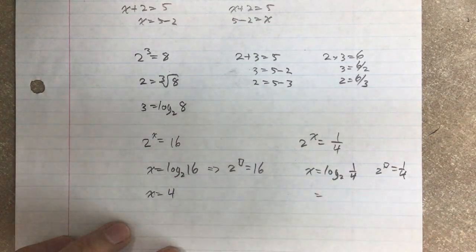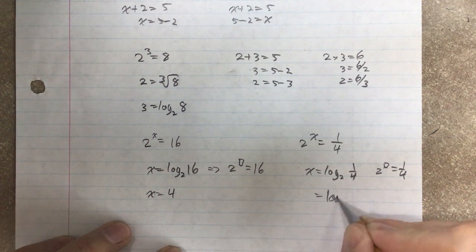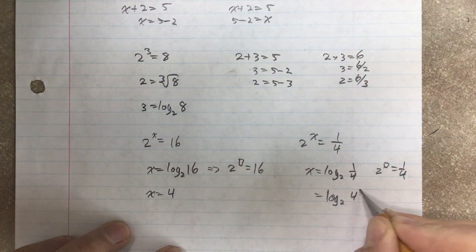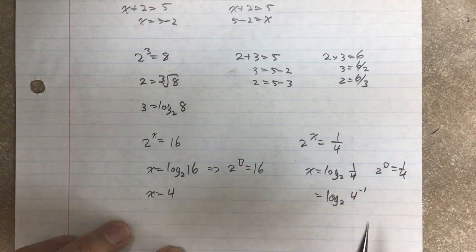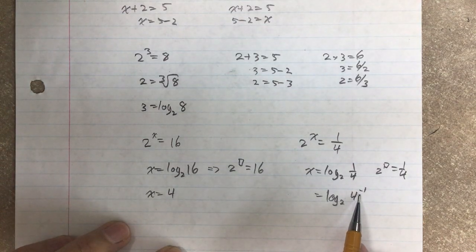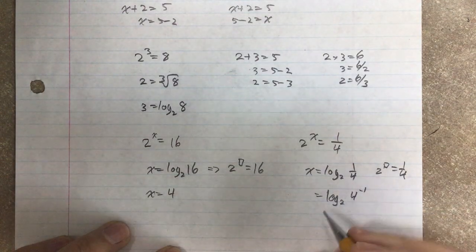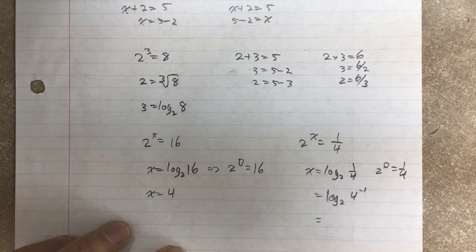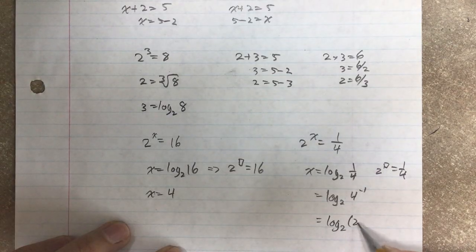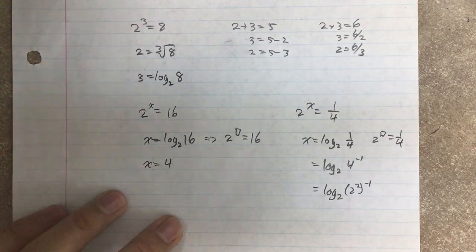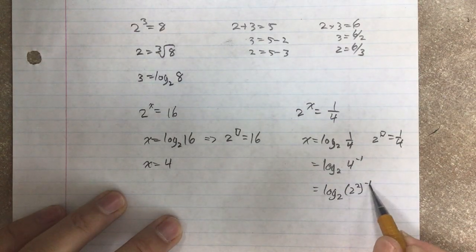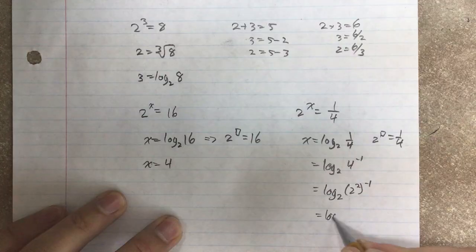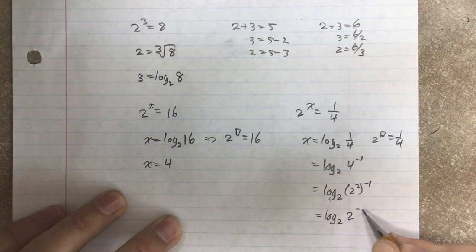We could do a few steps here. You might be able to work it out in one step in your head, but we could rewrite this as 4 to the power of -1. 4 to the power of -1, if you remember your exponent rules, is the same as 1/4. 4 itself is the same as 2 squared. So this would be the log base 2 of 2 squared to the power of -1. Again, another exponent rule, these exponents will multiply. So this is the log base 2 of 2 to the -2.